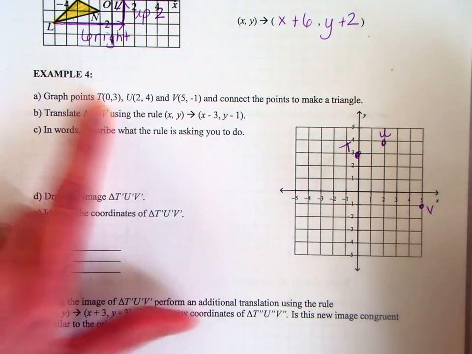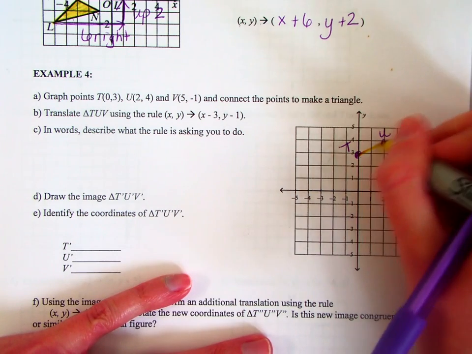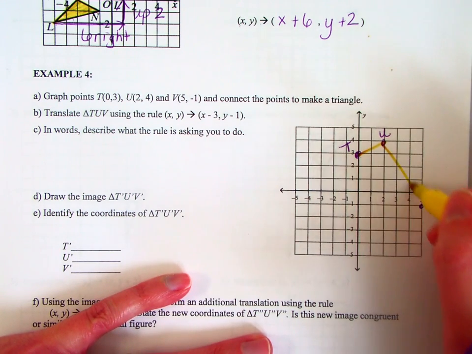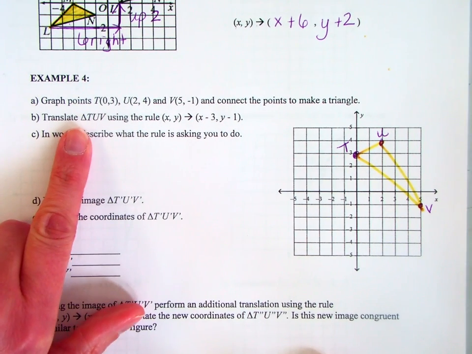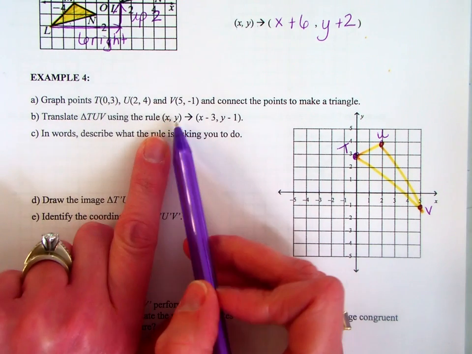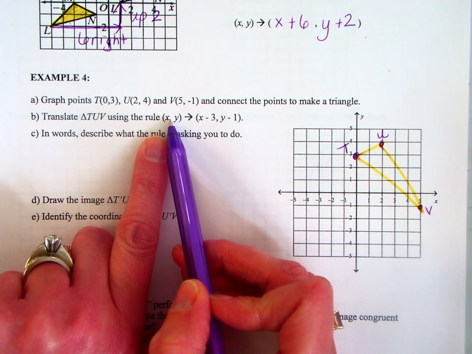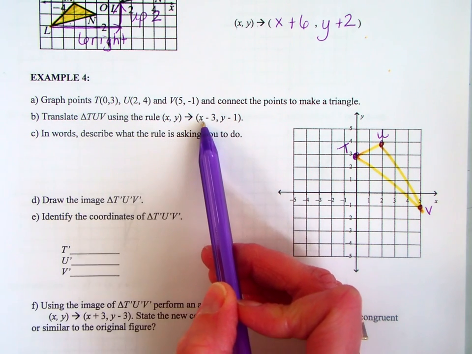So we're going to connect those, make a triangle. And then we're going to translate this using this rule now. So we're taking our original x, y points, and now we're going to do x minus 3 and y minus 1. So what is this rule telling us to do?